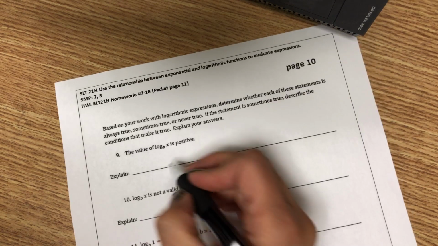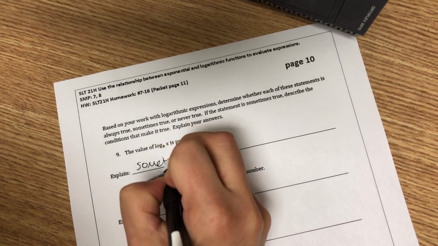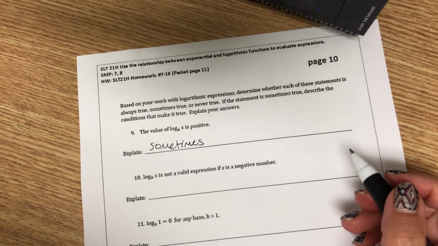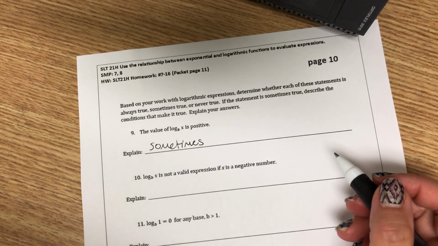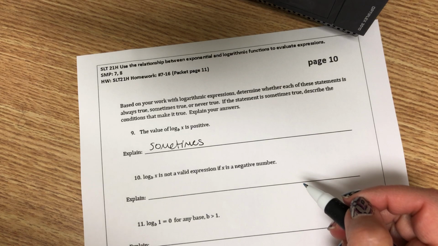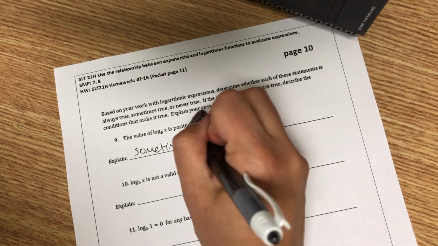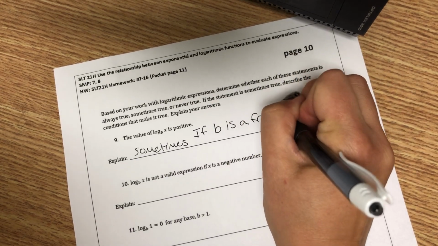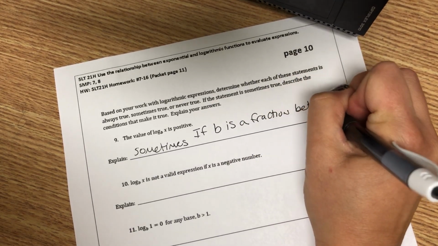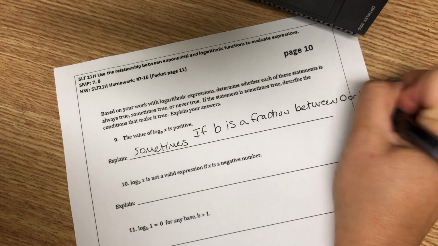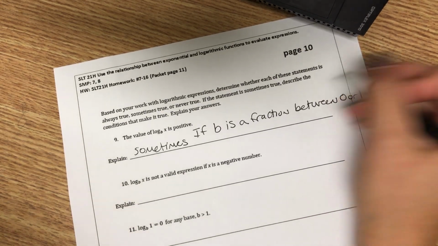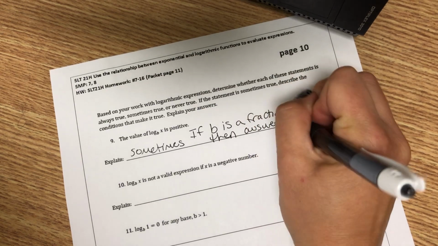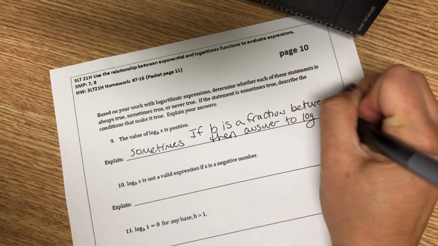Okay, so for number 9, you should have said sometimes. And that is because if the base or the argument is a fraction between 0 and 1, so if B is a fraction between 0 and 1, then the answer to the log will be negative.